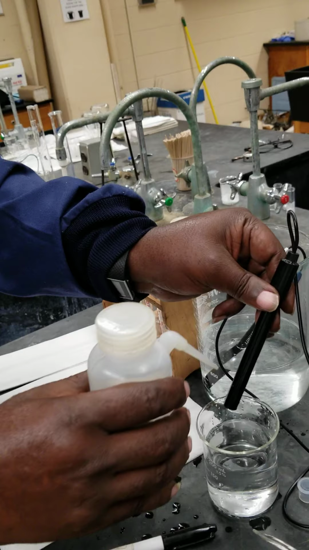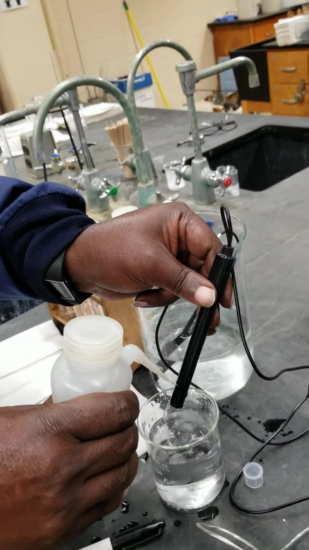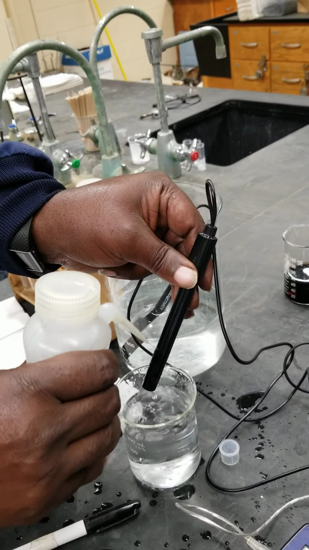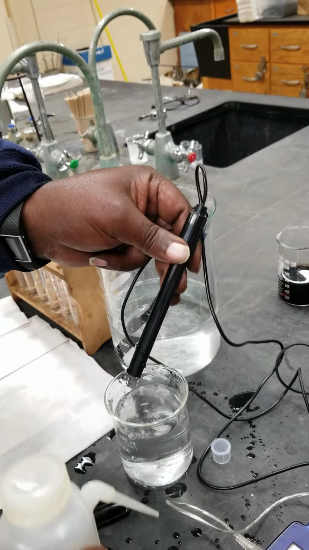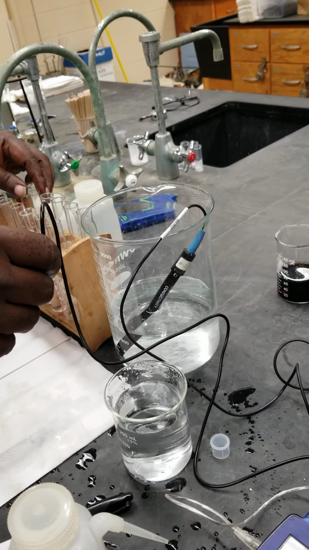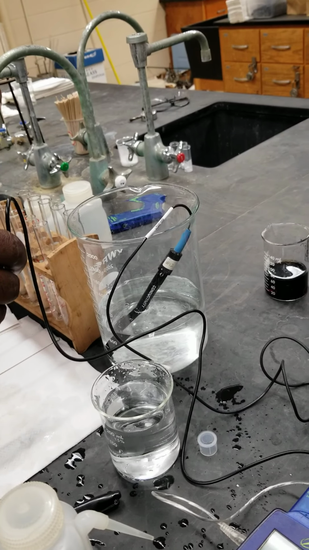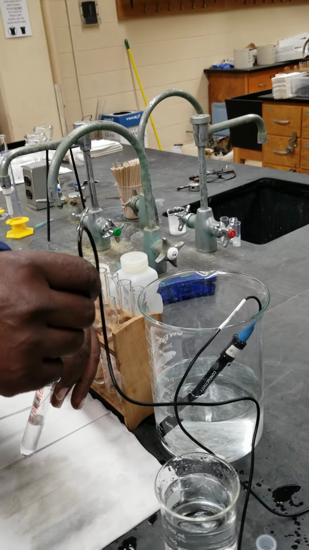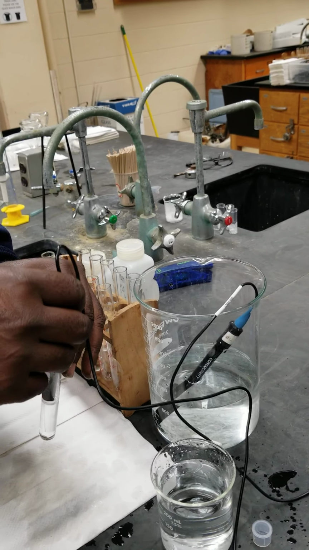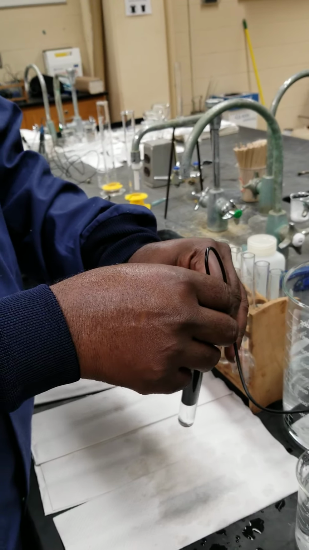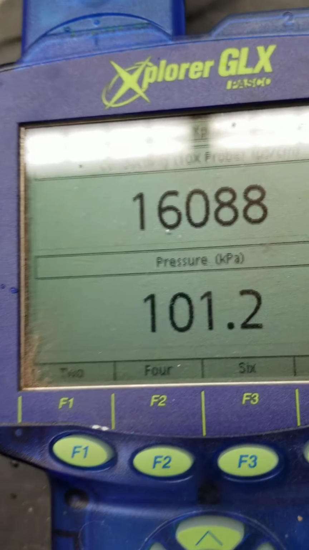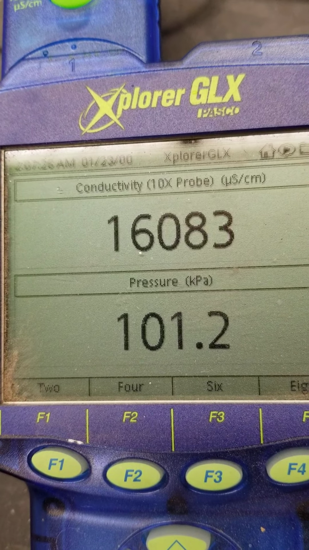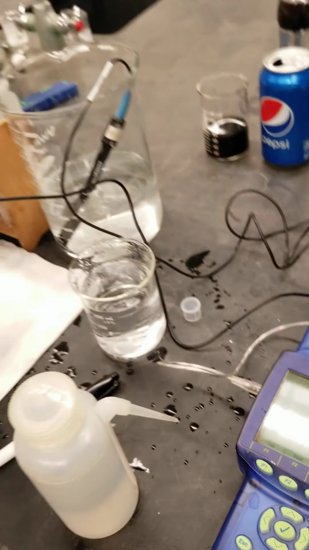All right, moving on. So hopefully you're completing the tables or jotting these numbers down. I'll certainly give it a good rinse this time. All right, who is next? Let's try 0.10 molar sodium chloride. There we go. Let's go 16,080. 16,080.